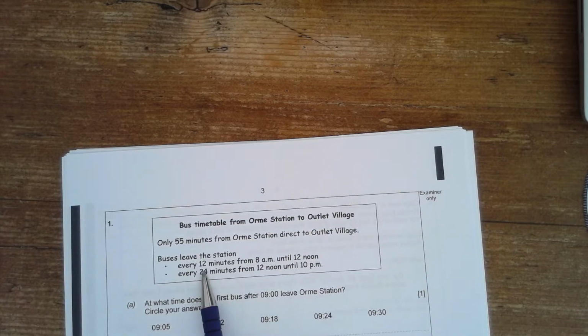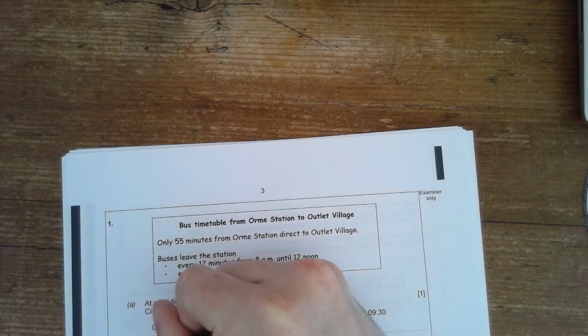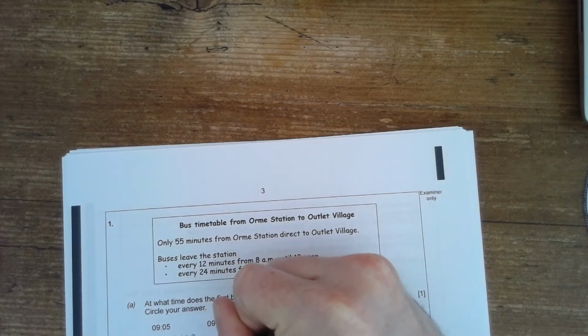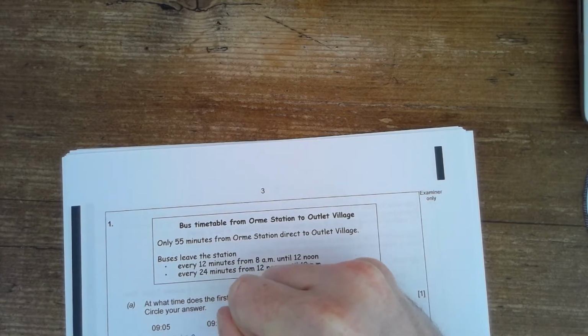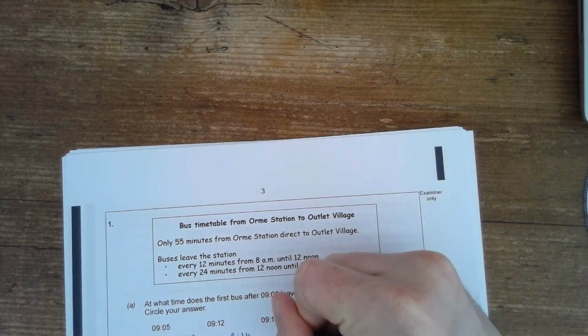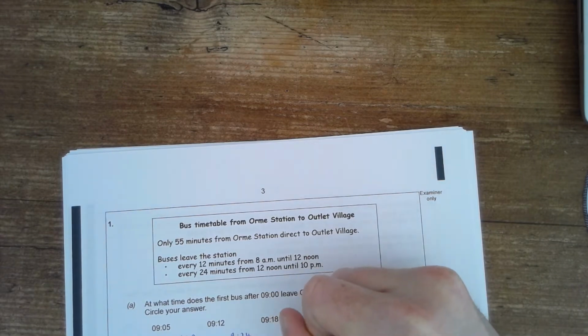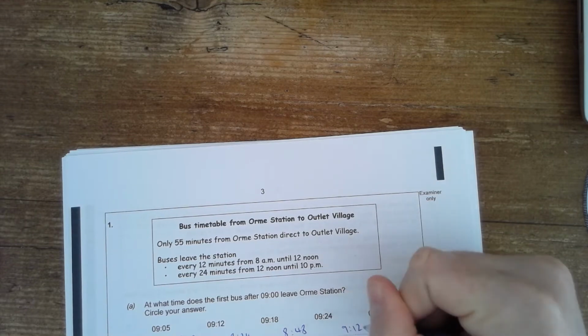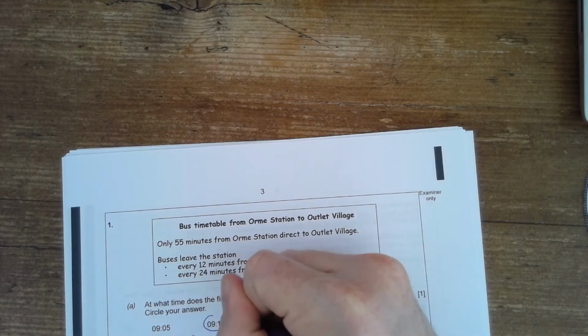So it leaves every 12 minutes from 8 AM. So if we count then in 12s, we'd have 8 AM where it would leave, then 8:12, 8:24, 8:36, 8:48, and add 12 onto that would be 9, which isn't one of the options. So then it's going to be 9:12. It's just repeating the 12, so it's 9:12 there.